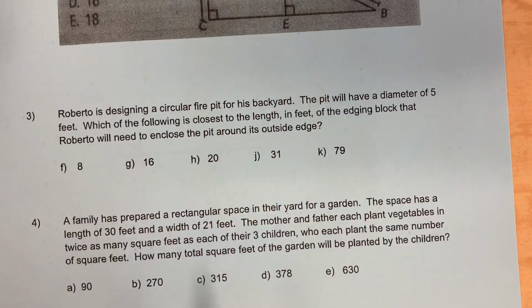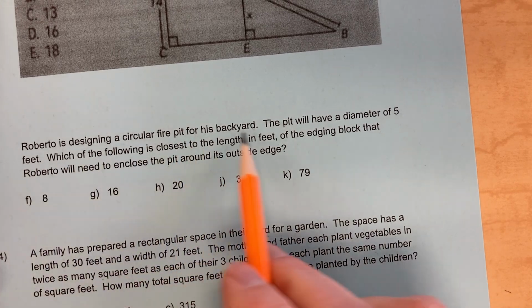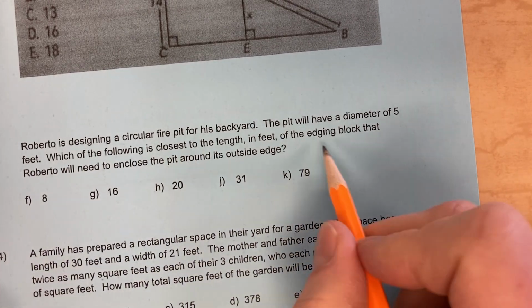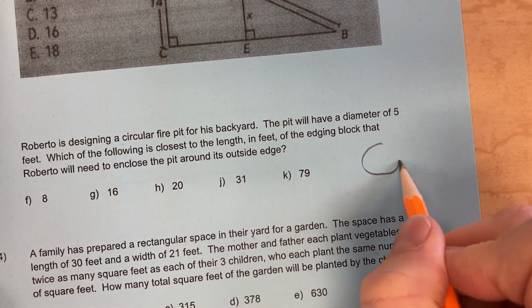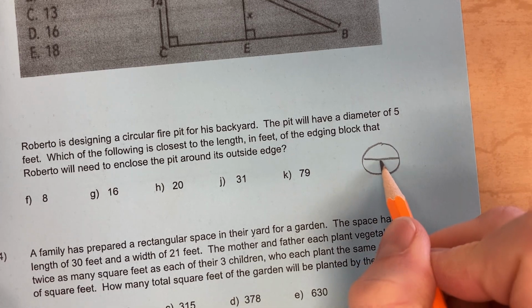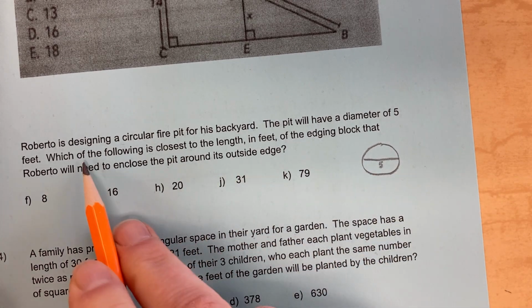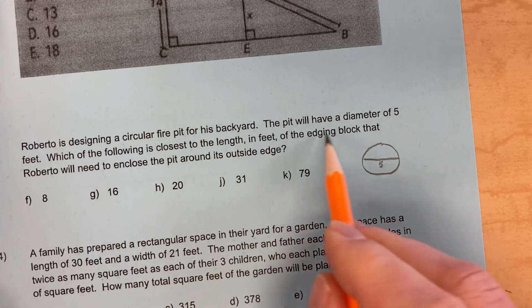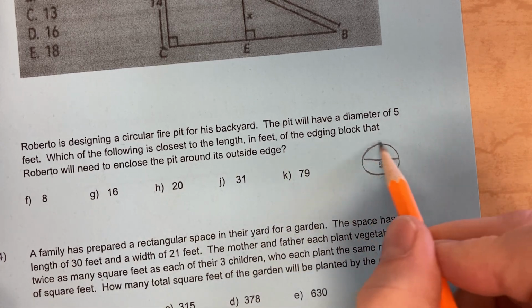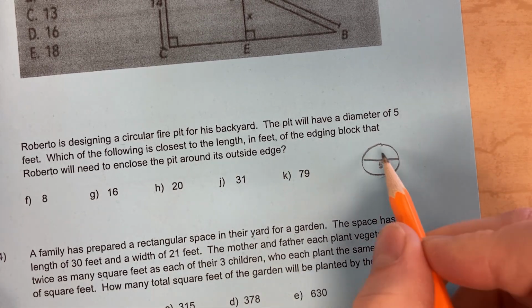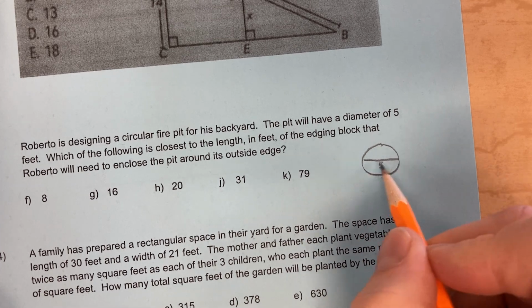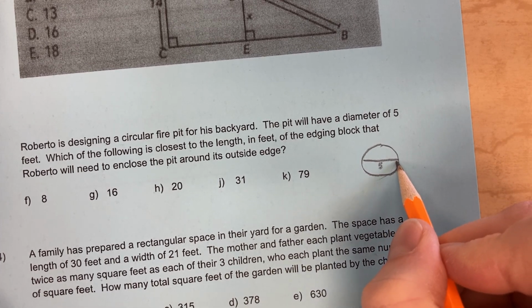All right. This one says Roberto's designing a circular fire pit. It'll have a diameter of 5 feet. So you have a circle, diameter is the distance across, 5 feet. Which of the following is closest to the length in feet of the edging that goes around it? I know there's a formula for it, but if you don't remember the formula, you could just do some kind of educated guessing.